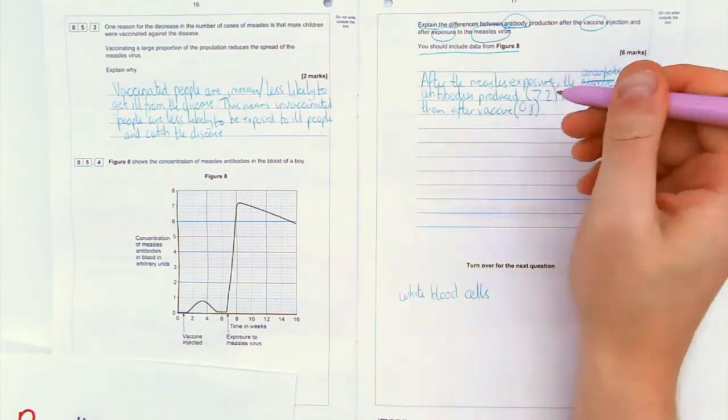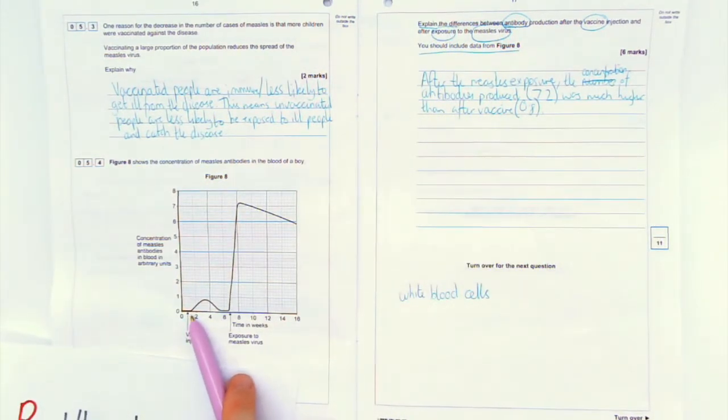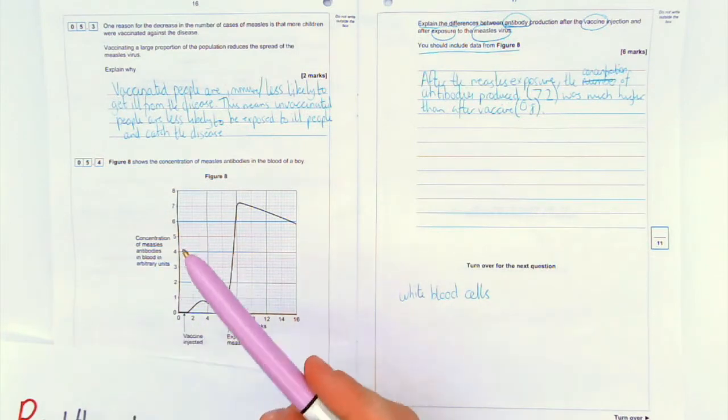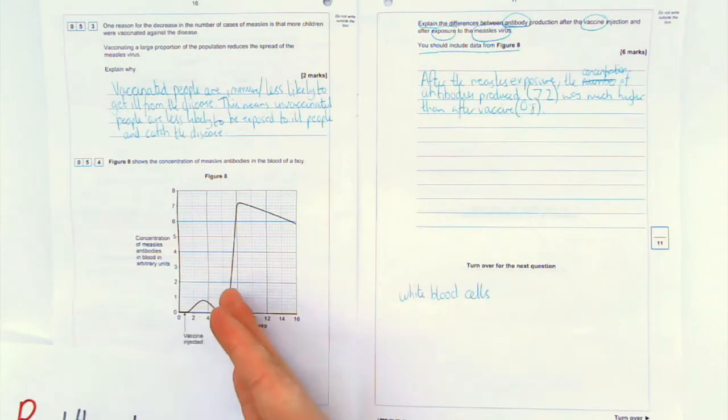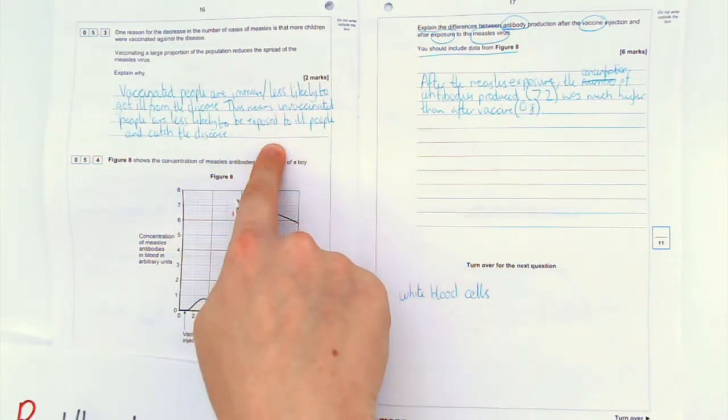What other differences can we see? Well, if you have a look here, I've got this flat time, so I got exposed to the virus, and then there's a flat bit before the line goes up. So I've got some lag time before the vaccine produces antibodies. After I've been vaccinated, I don't get that lag time. Can you see? I get exposed to the measles virus and boom, immediately up.